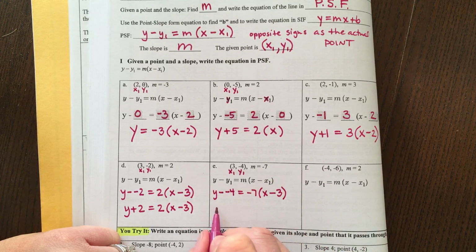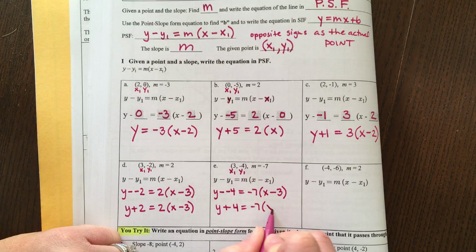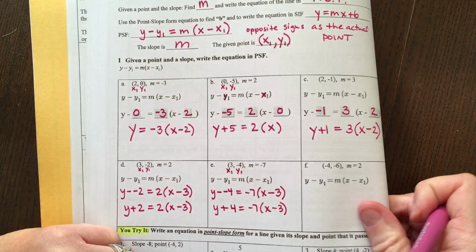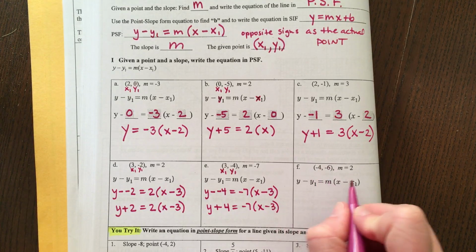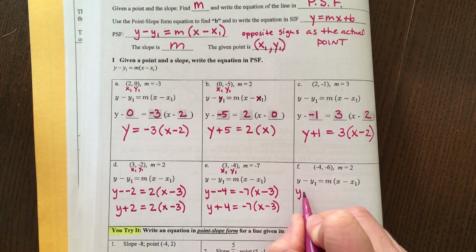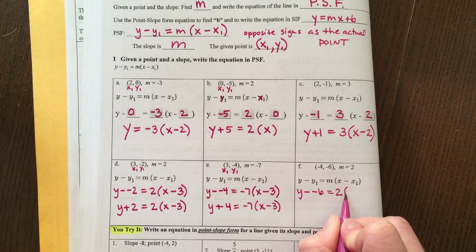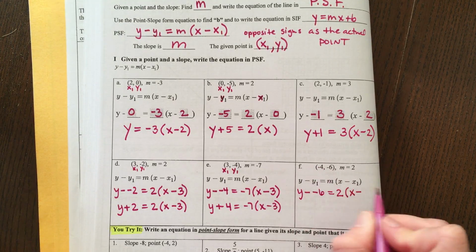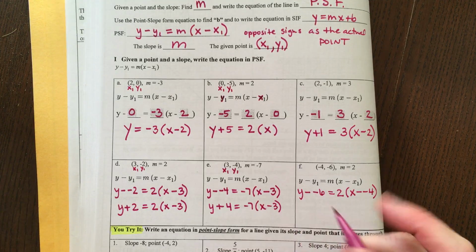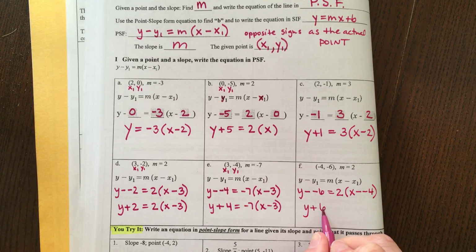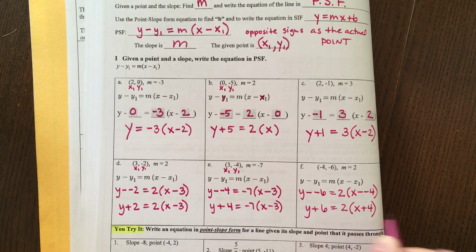Again, if you can simplify, you always need to do that. This should be y plus 4, and the rest will stay the same for point-slope formula. All right, we have one more, both negative values for our point. My y value of my point is -6. My slope is the number 2 in front of that set of parentheses, and then x minus -4. If I simplify both of these minus negatives, we would have y plus 6 is equal to 2, and then in parentheses x plus 4. Great job.